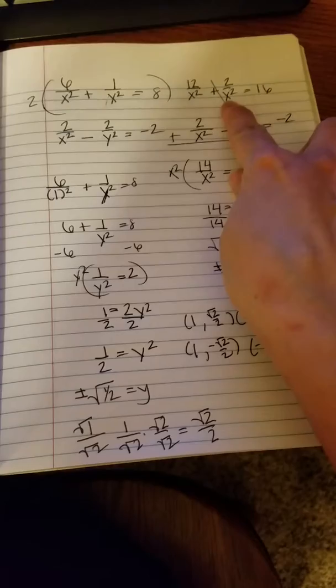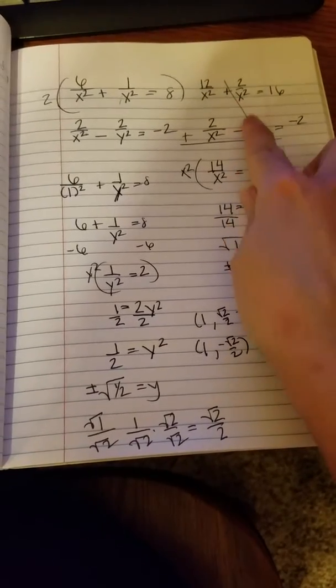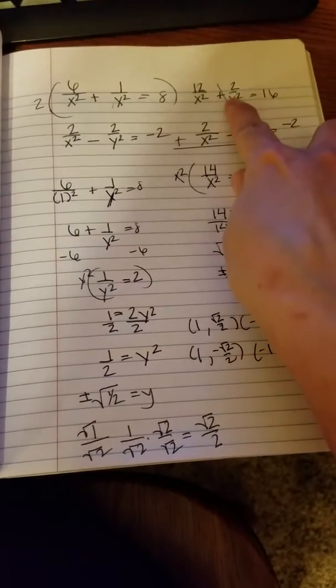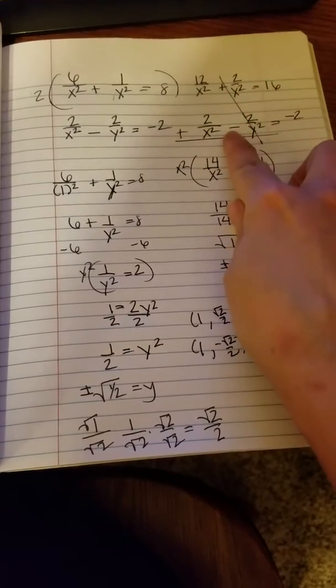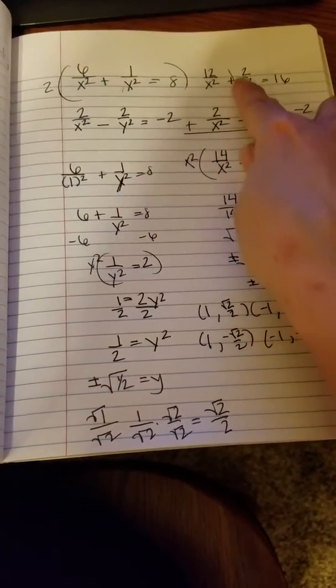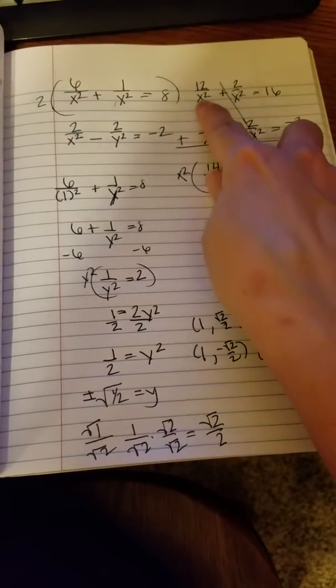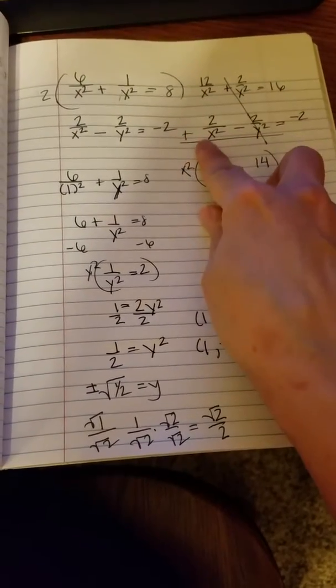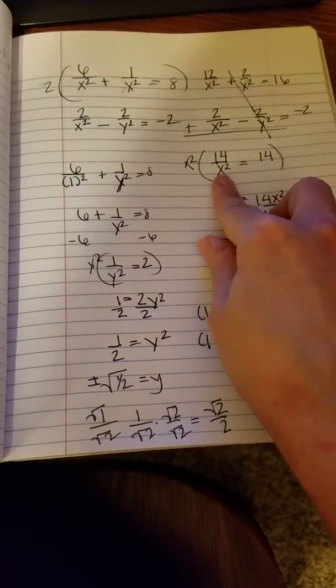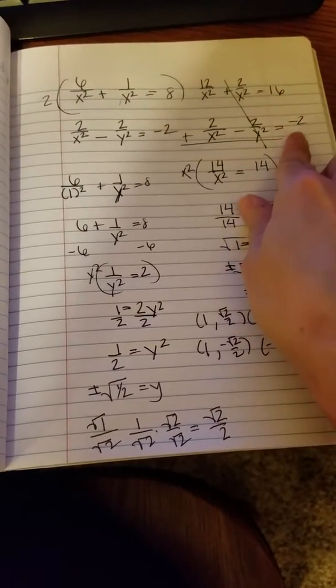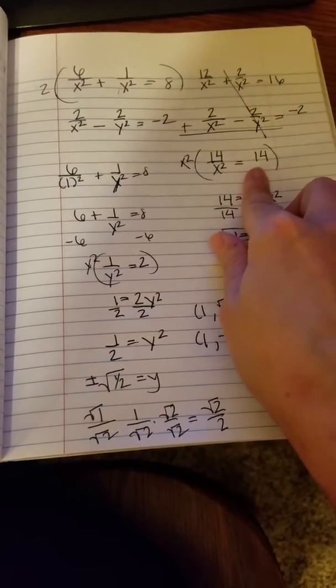Hopefully you can tell the difference in my y's and my x's. This is a y squared, and so is that. That's plus 2 over y squared, and then plus a negative. So those are gone, okay? That adds up to 0. And then this is 12 over x squared plus 2 over x squared, so that's a total of 14 over x squared. Adding your 16 and your negative 2 gives you a positive 14 there.